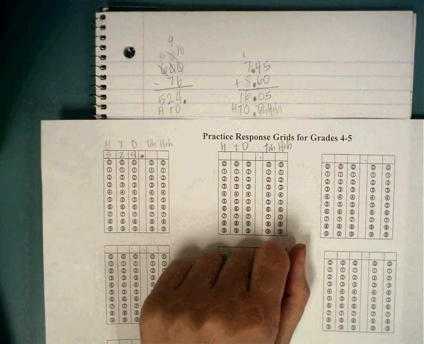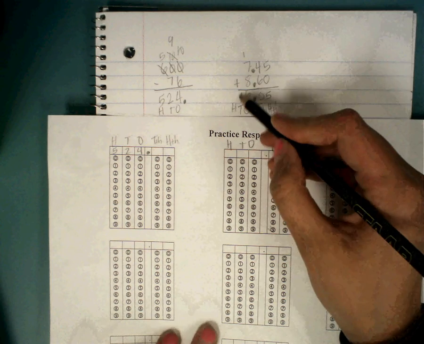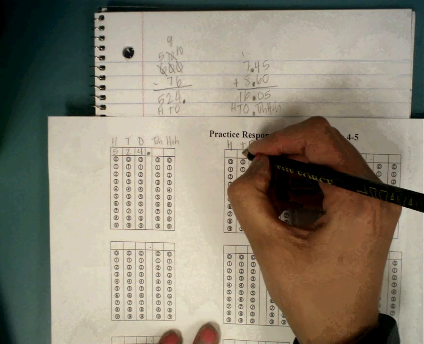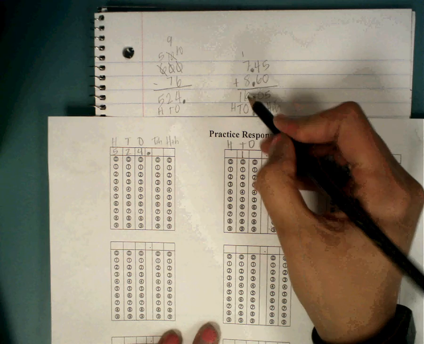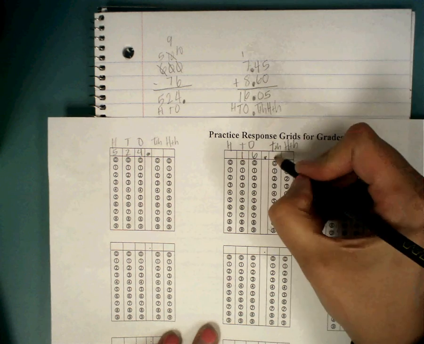Okay, glad you're back. So, 1 is in the tens place, so I'm going to put the 1. 6 is in the ones place, I'm going to put 6 in the ones place. Decimal. 0 is in the tenths place. 5 is in the hundredths place.